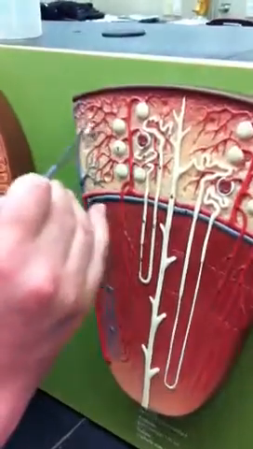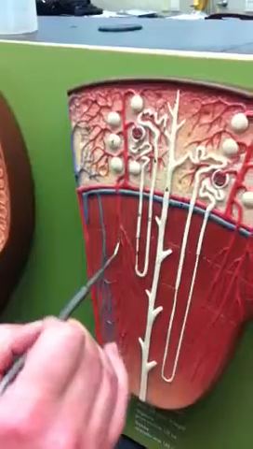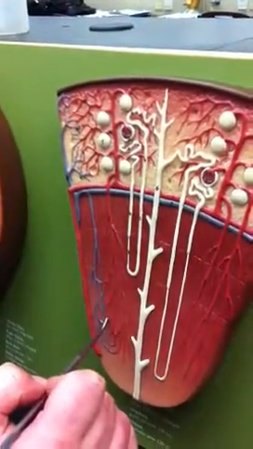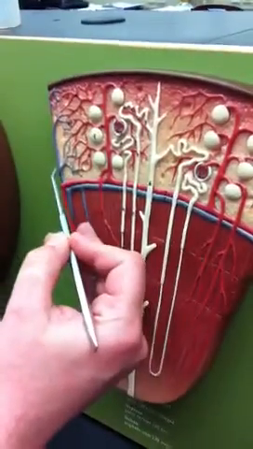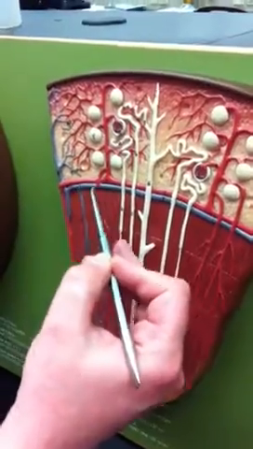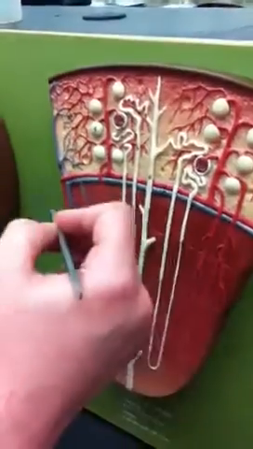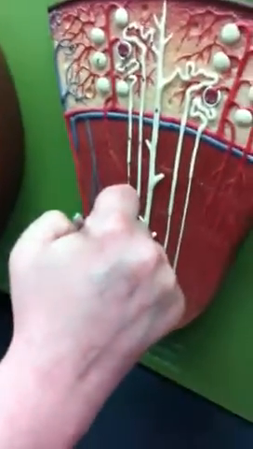In the cortex, we have peritubular capillaries. In the medulla, we have vasa recta. They're both capillaries that are going to drain into the cortical radiate vein, which drains into the arcuate vein, which drains into the interlobar vein.